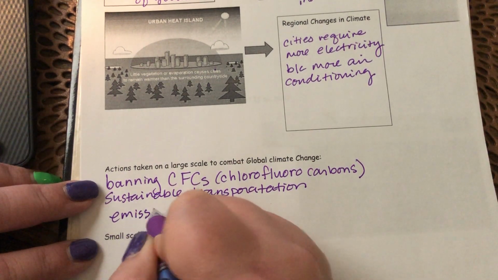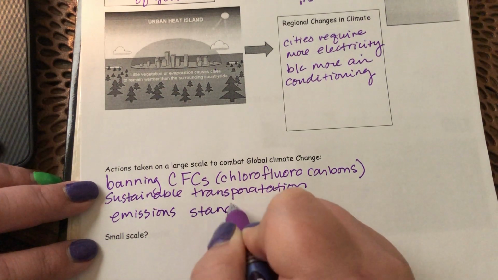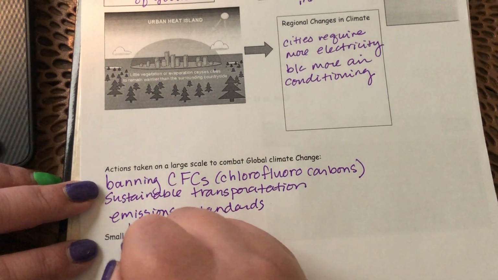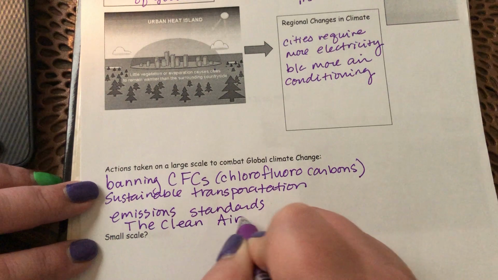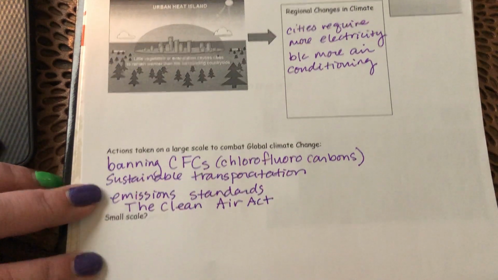What are cars and other vehicles allowed to emit? And that's why we have more hybrids and things like that. Okay, and then we have passed something called the Clean Air Act. And you can look that one up since I'm running out of time here.